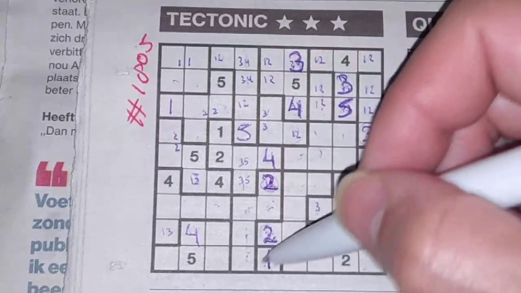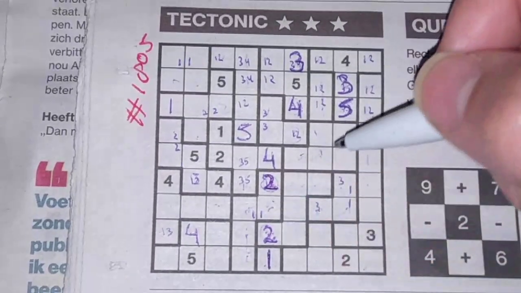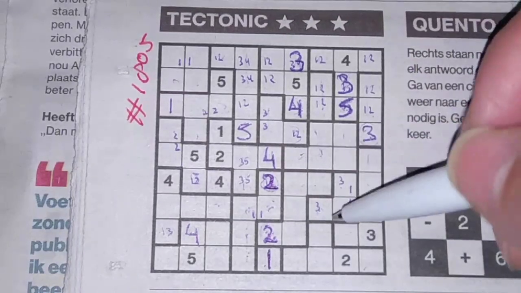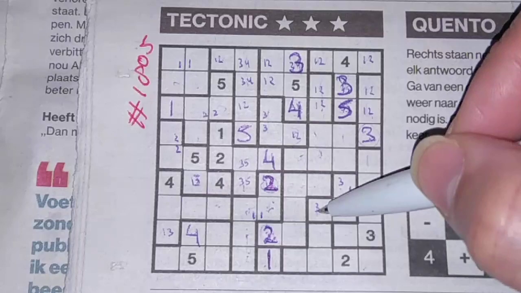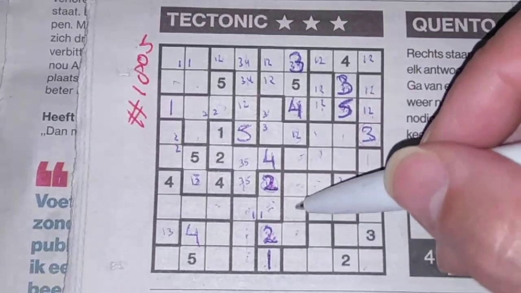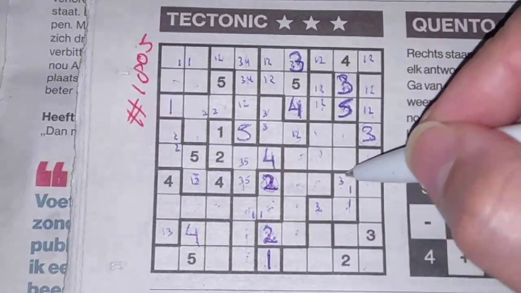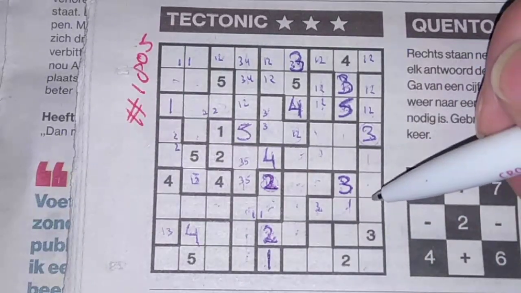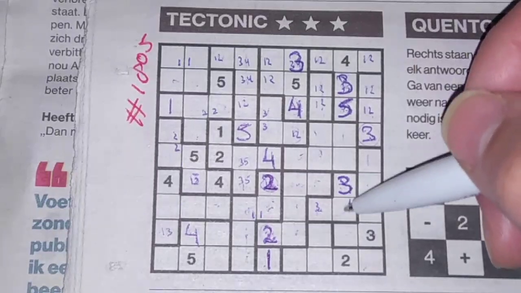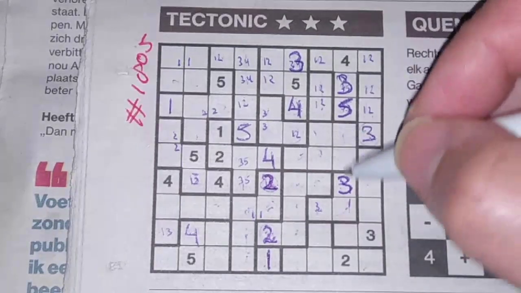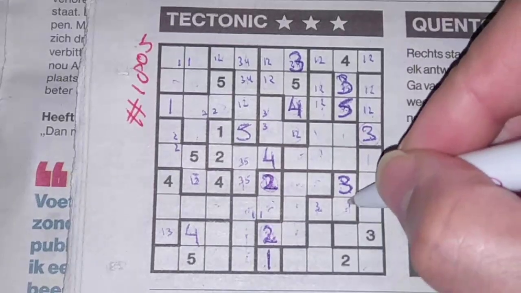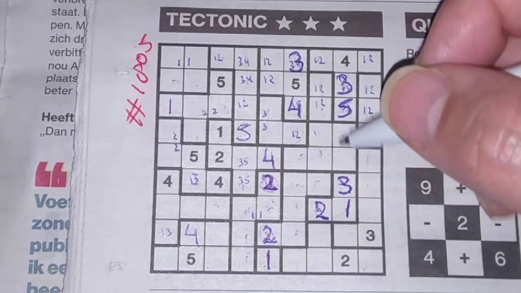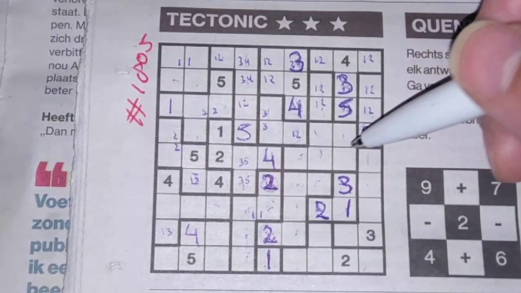These 2 boxes cannot be a 1, so the 1 could be here or there. This box cannot be a 3, because otherwise I cannot fill any 3 in one of those 4 boxes, so the 3 should be here. I've marked those 2 boxes with the 1, so I've eliminated the 1, so the 1 goes here and the 2 goes here. Difficult part.